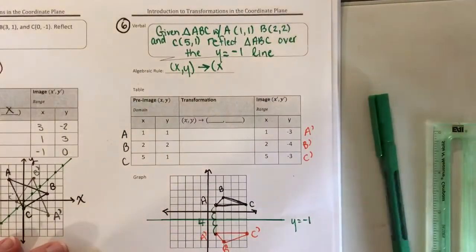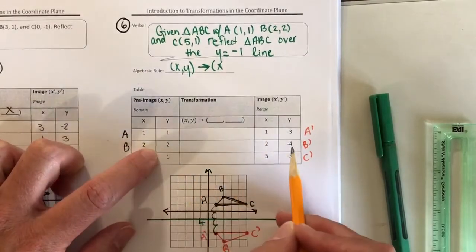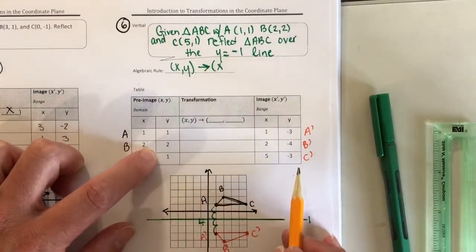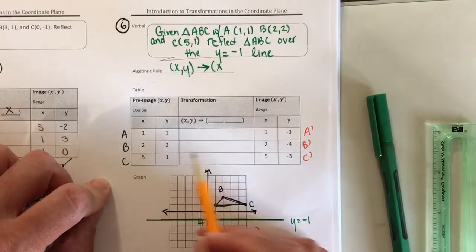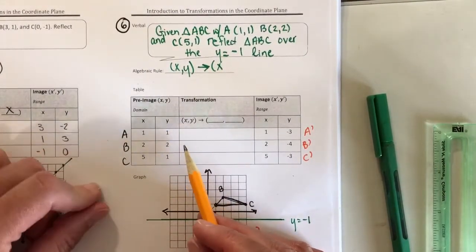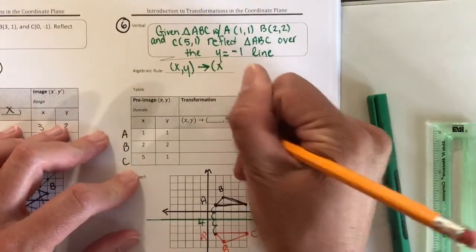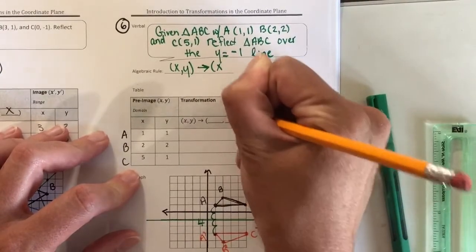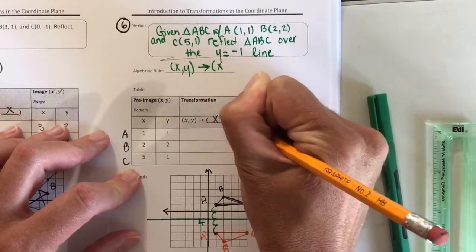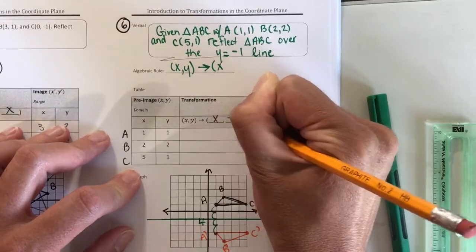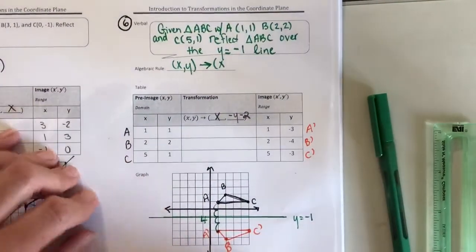So again, if I take my y values, 1 to -3, 2 to -4, 1 to -3, it appears that all of them have decreased in value. And I bet if we try that, we'll get it.